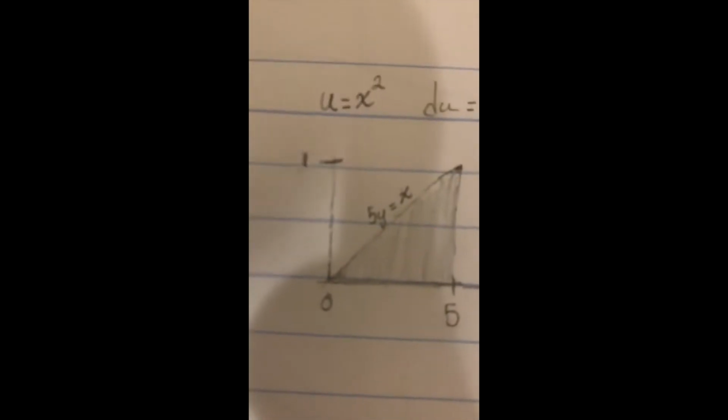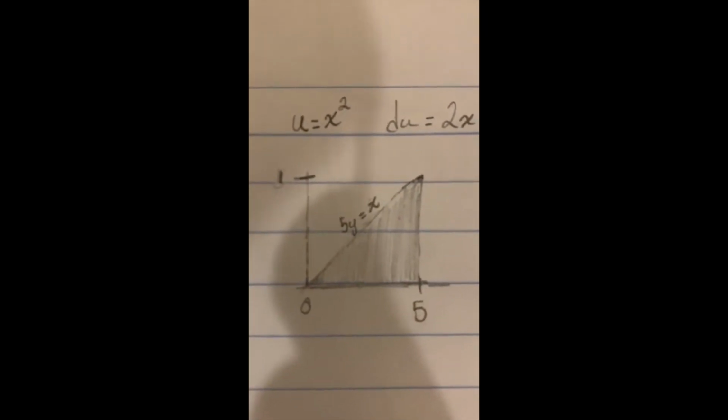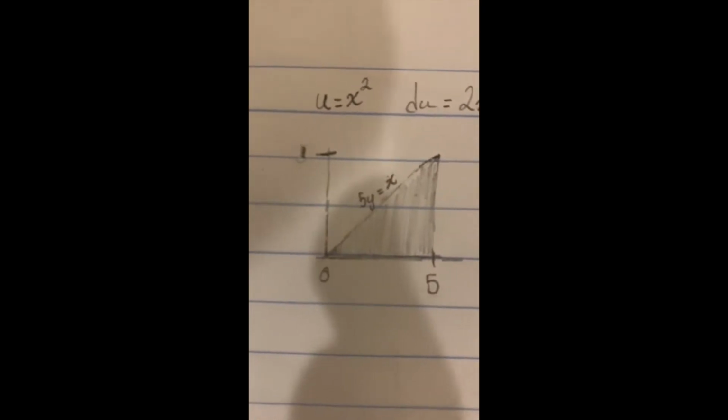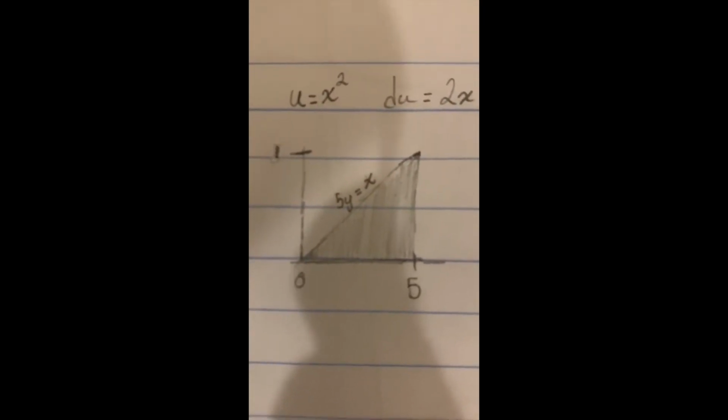So that means 1 and 0 would be the y bounds, and 5 and 5y. 5y is like an equation of that bound. It would be 5y is equal to x.